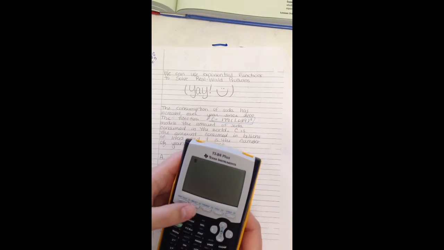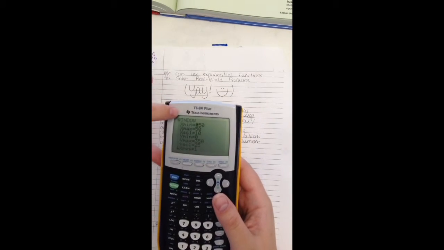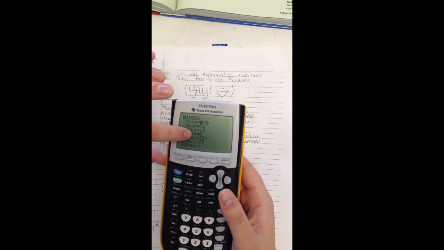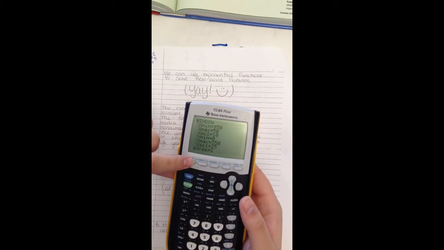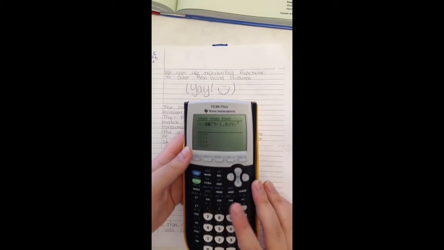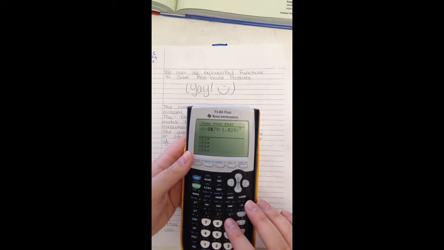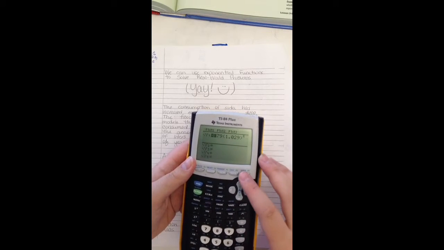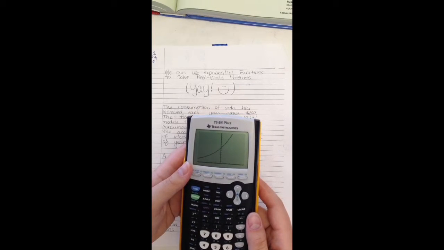And before we get started, we're going to change our window. So you need to go to Window. And I'm going to tell you that the dimensions are going to be -50, 50, 10, 0, 350, 25, and 1. Okay? Then you're going to go y equals, type in 179, parentheses, 1.029, end parentheses, and then raise it to the x power. Okay? Then click Graph, and this is what your graph will turn out to look like.